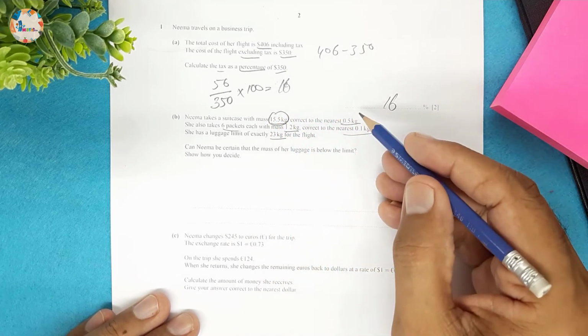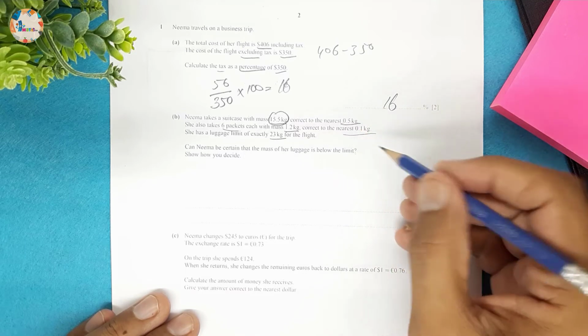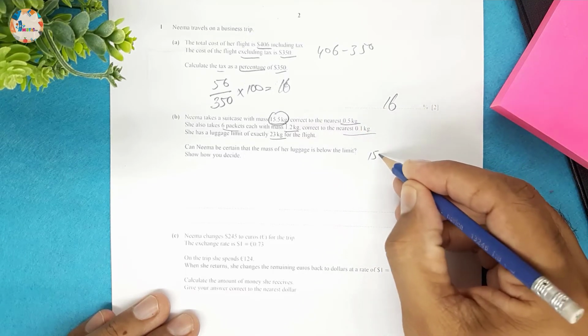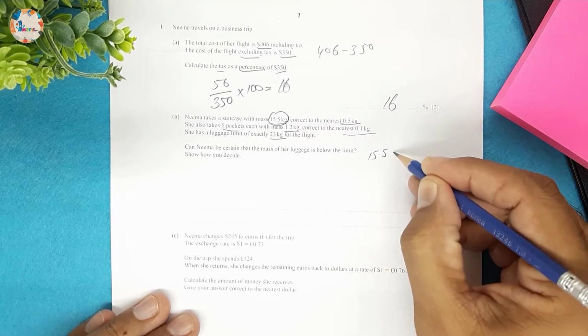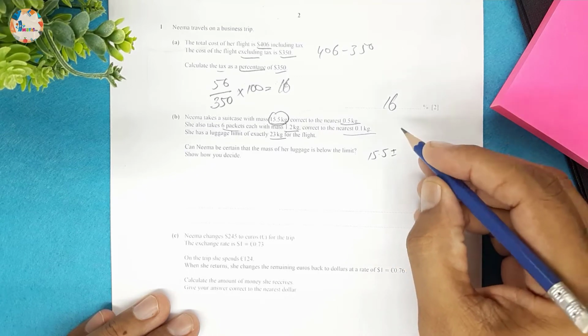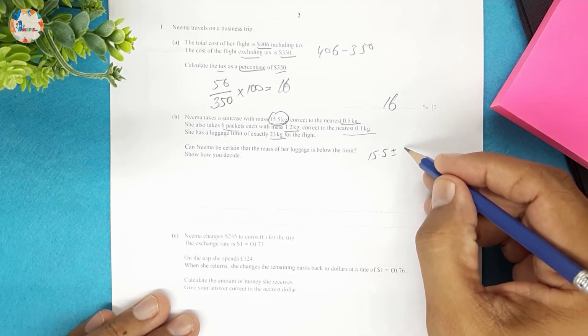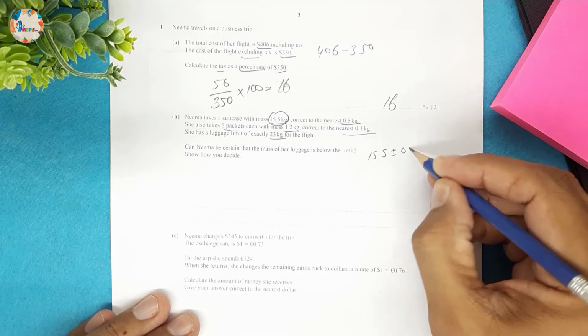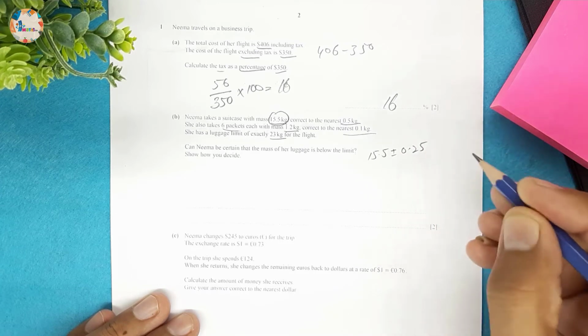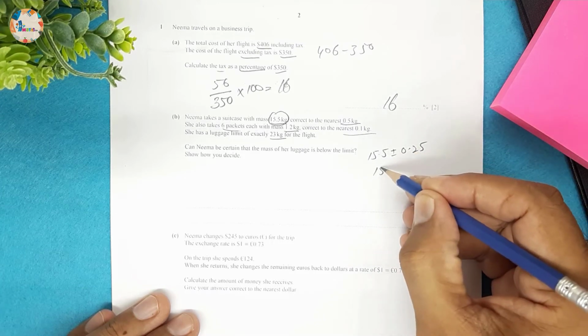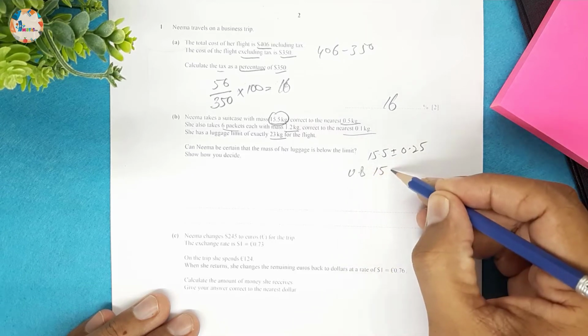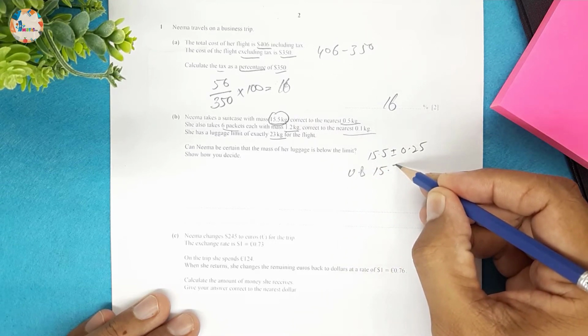Basically, the upper bound of this one we can calculate. 15.5 plus or minus 0.25 basically. So if we add, the upper bound will be equal to 15.75.